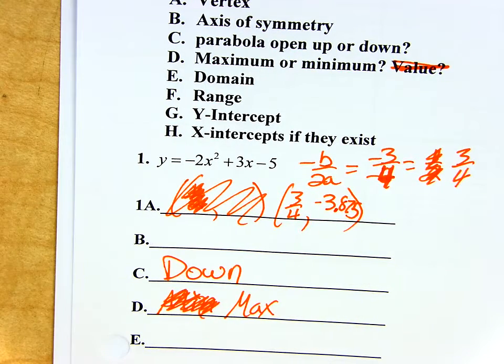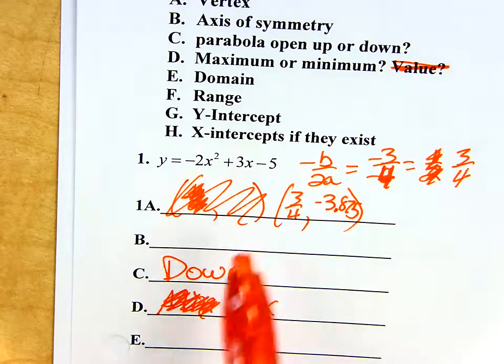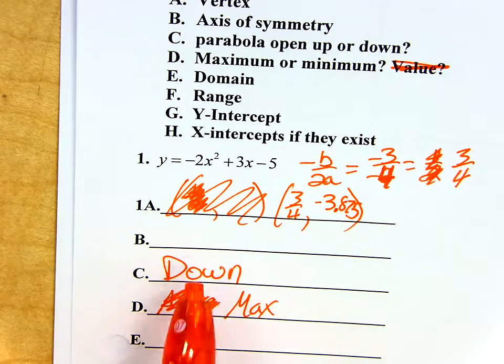Yeah, -3.875. Did everybody get the same thing I got? Don't just trust me, because obviously I'm making mistakes left, right, and center. So did someone else do it and get that same thing? -3.875. Anybody? Okay, now that I have the vertex, I have B.